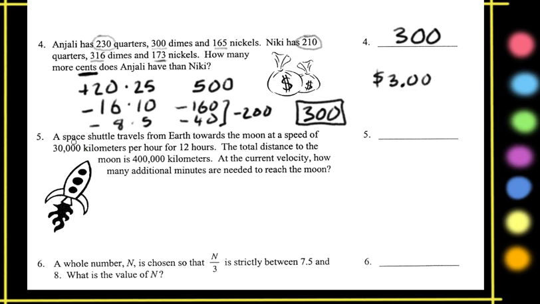All right, the next one says, a space shuttle travels from Earth toward the moon at a speed of 30,000 kilometers per hour for 12 hours. The total distance to the moon is 400,000 kilometers, okay? And at the current velocity, how many additional minutes are needed to reach the moon? So first of all, how many kilometers have they gone? Well, it's 30,000 times 12, right?